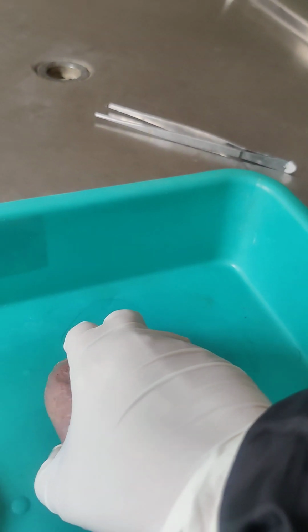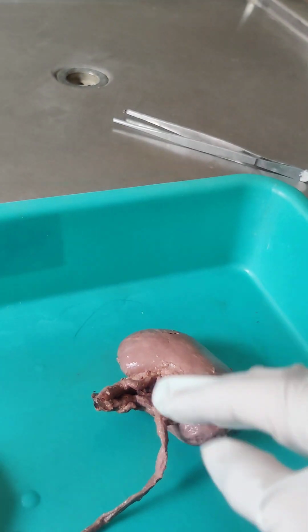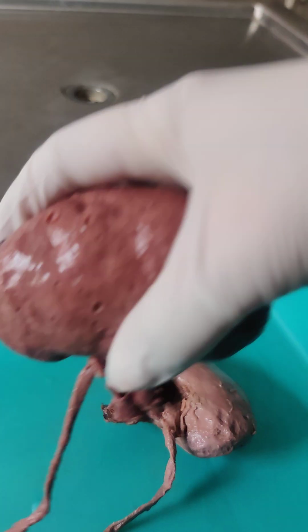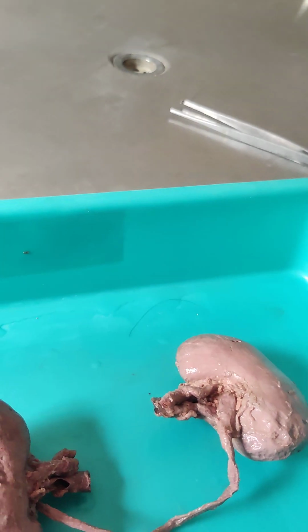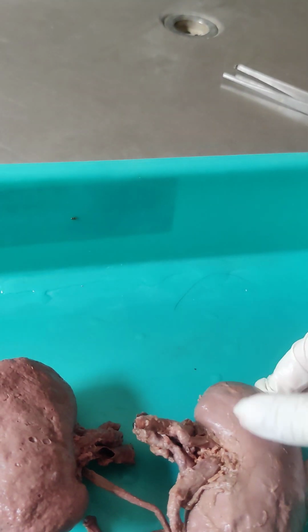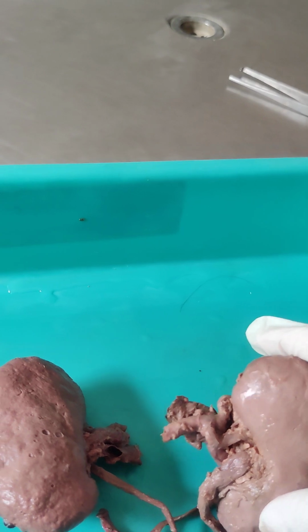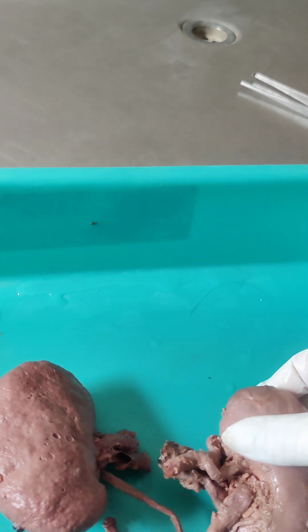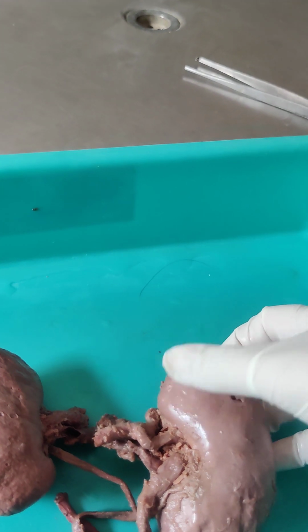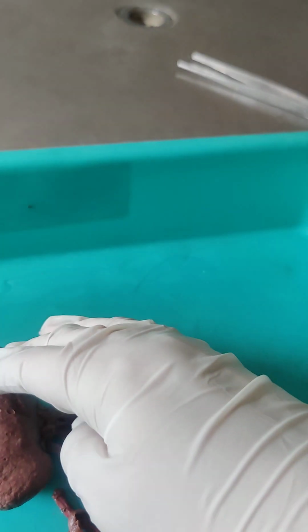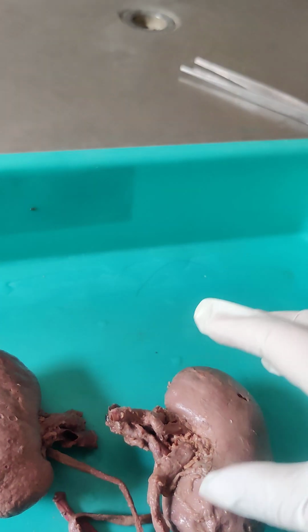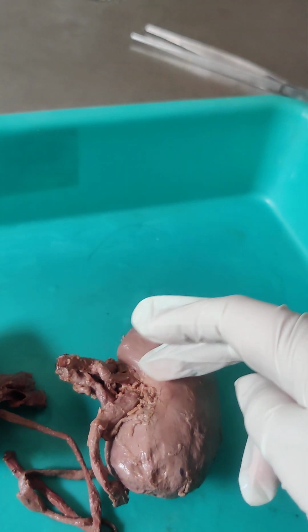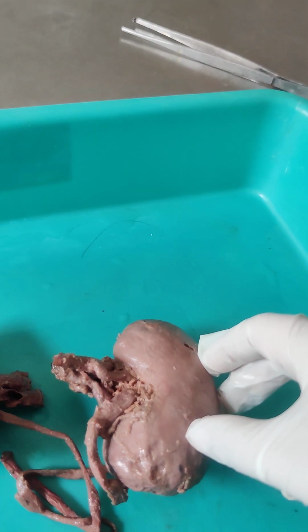Now let's discuss the relations of the kidney. First of all, let's discuss the posterior relation of the kidney. The posterior relation of both the kidneys is almost similar. Here you can see this is the posterior surface. In the upper half, it is related to the diaphragm. On the right side it is related to the 12th rib, and on the left side to the 11th and 12th rib. Then we have the medial and lateral arcuate ligament.